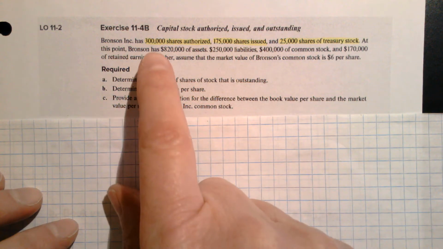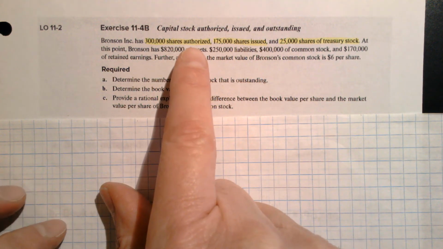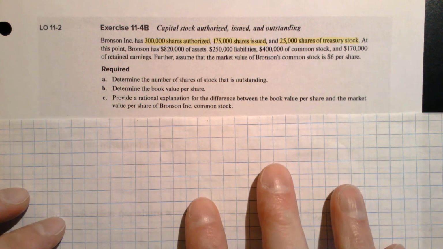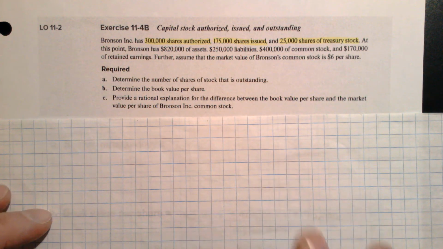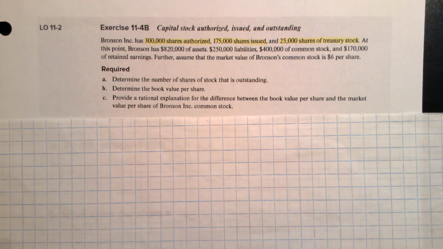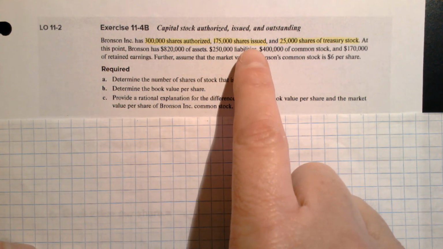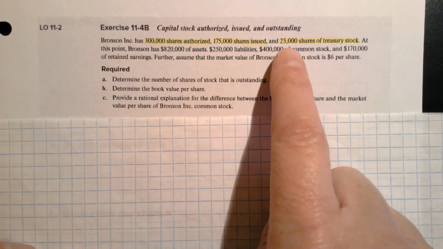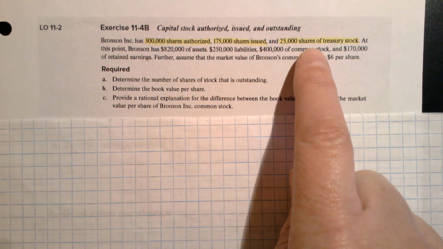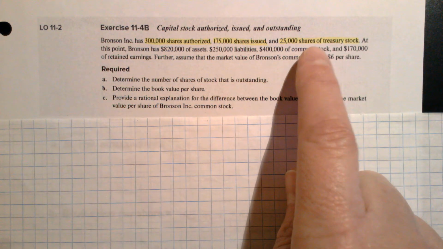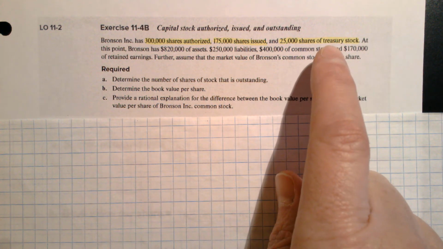So Bronson Inc. has 300,000 shares authorized. For this problem, that's extraneous information because that's the number of shares that the board of directors has authorized management to issue. Doesn't mean they've issued them, but they can go up to that amount. So of that total, they've actually issued 175,000 shares, and 25,000 of those shares were repurchased as treasury stock, and they put them in a drawer in the office. So the company owns them. They're not in the hands of shareholders.